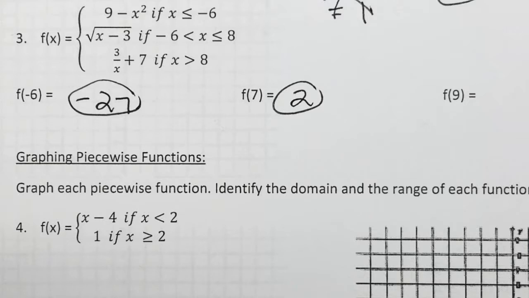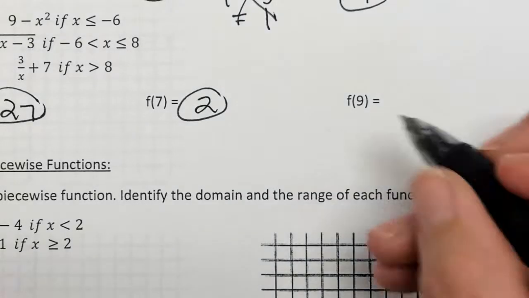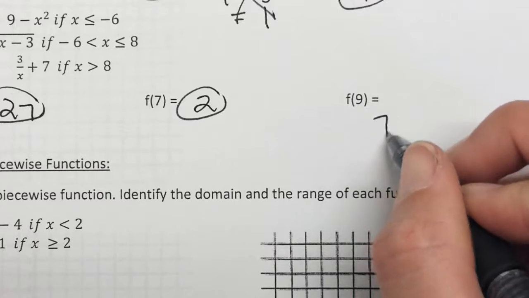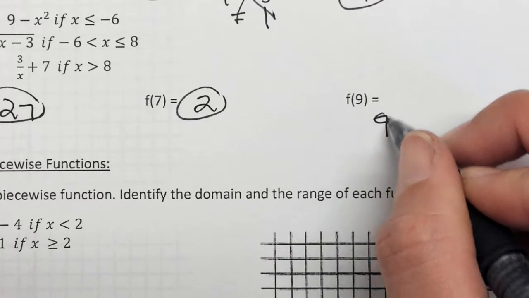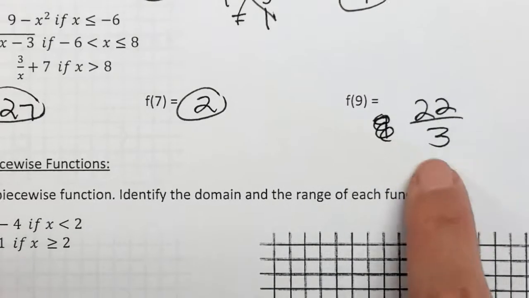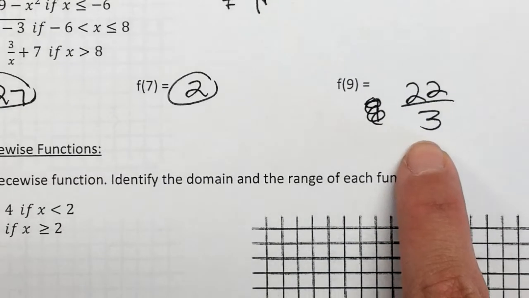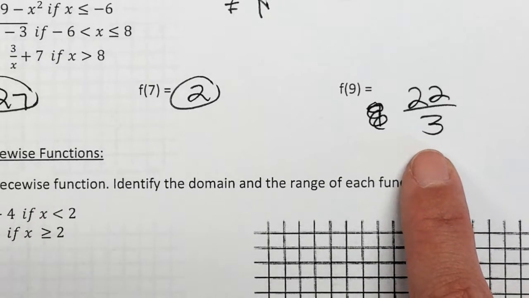But if it was plus or minus 2, would it be a function? No. And we'll talk about that in a minute. Okay. f of 9, Ransom, what'd you get? 7 and 3 over 9. I wasn't sure. What did y'all get? Everybody? 22 over 3? Good. If you want to put this as a decimal, you can, because it's probably easier to graph if you have a decimal. So either one would be fine.